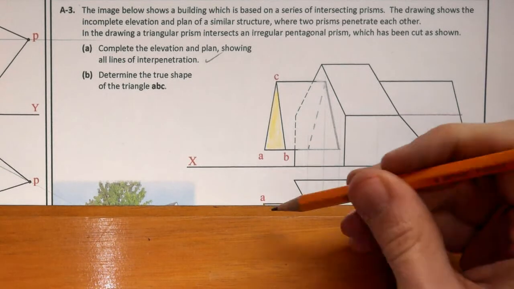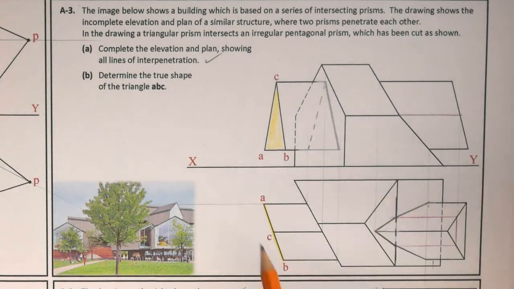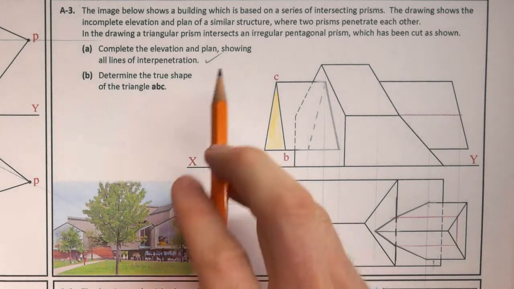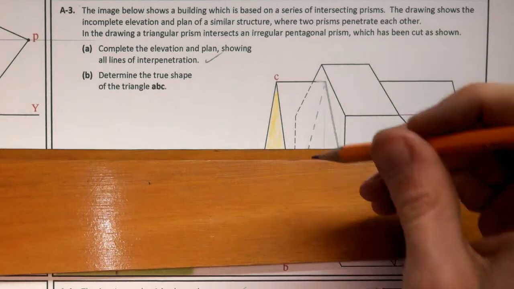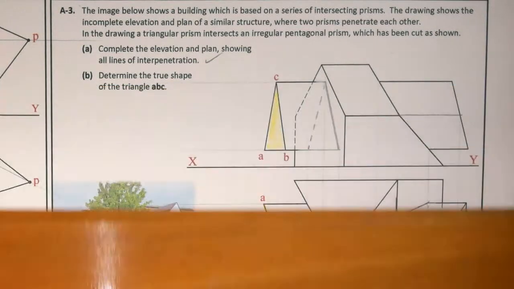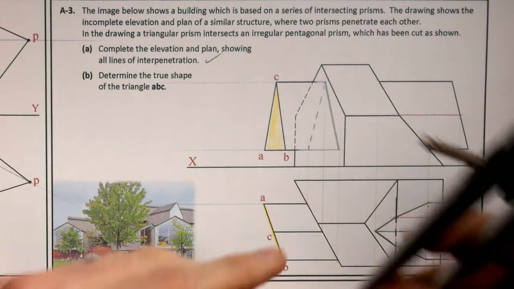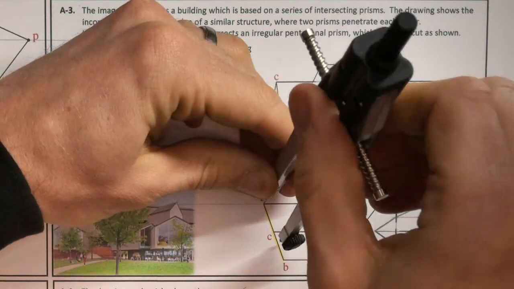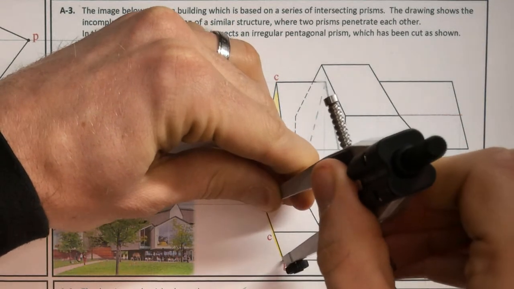So rotate everything around here onto this position so that when I look in, I'll be perpendicular to it in my elevation. So heights projected across. I'm going to rotate everything about point A. A is my center of rotation.